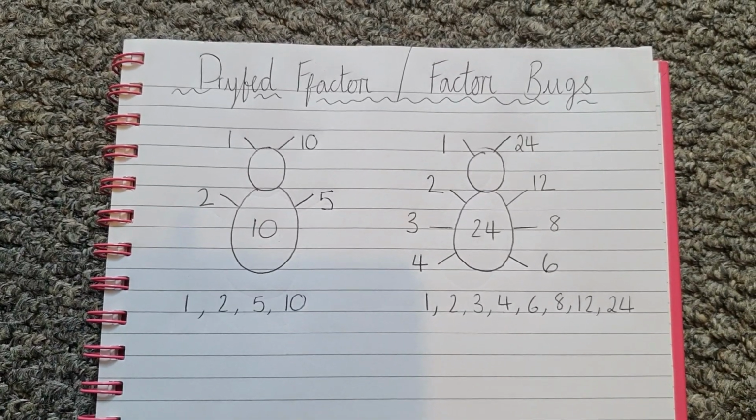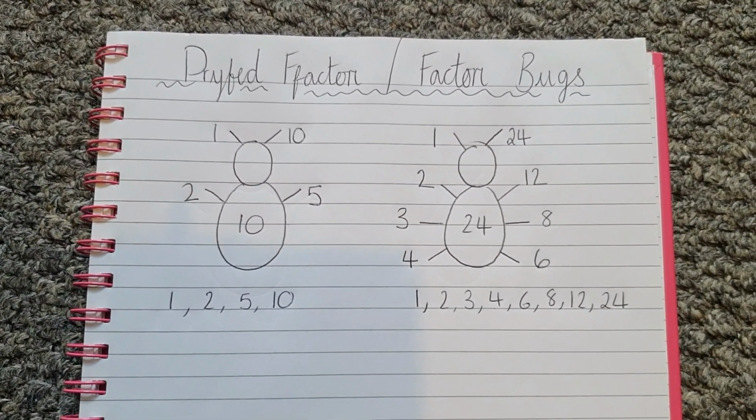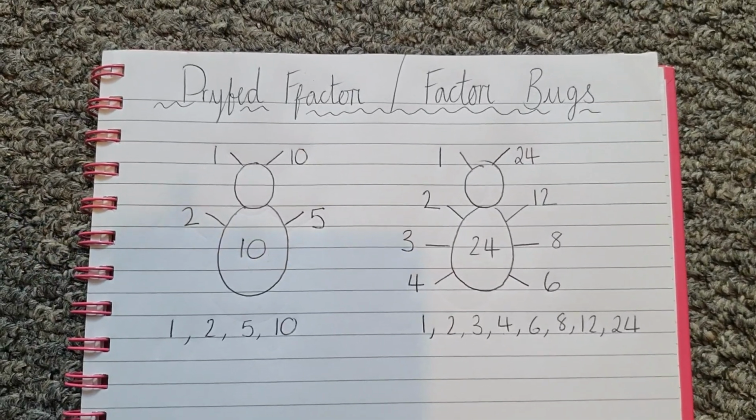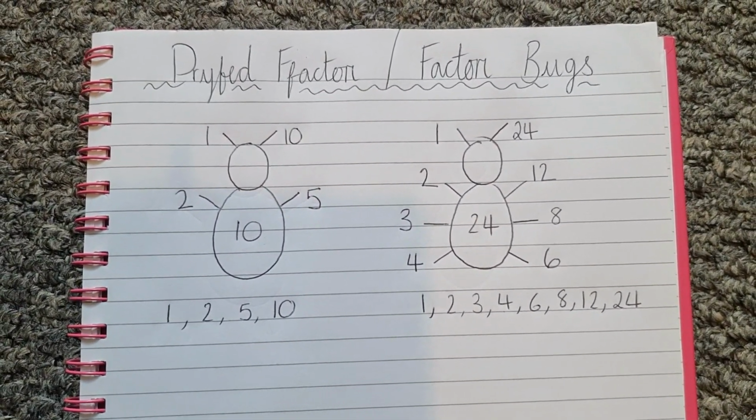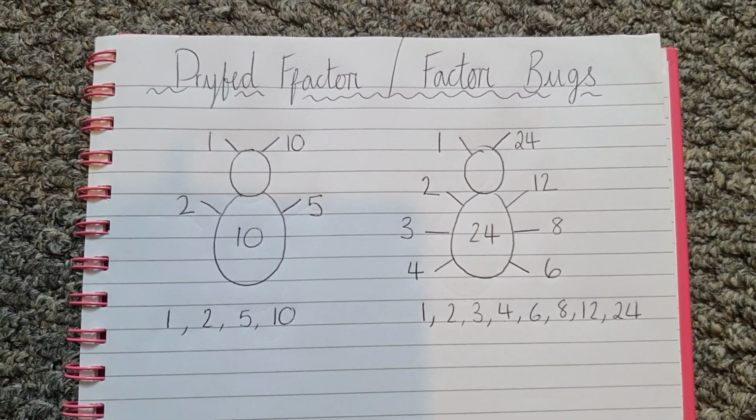And like I said, times tables really do help us in this situation. So if you need to use a multiplication table, go for it. Anything you need to help you out, just use it, because it's there to help us, isn't it?